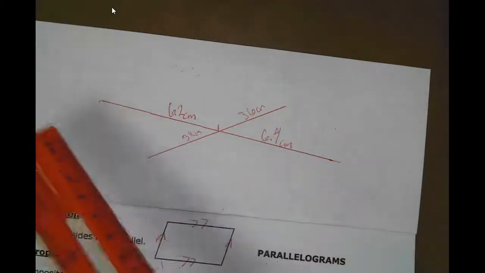It's not that big of a deal though. And in a perfect world, should be close-ish to mine. In a perfect world, these would be perfectly even, right? This would be the same as this. This would be the same as this. Chances are that's not going to be the case.